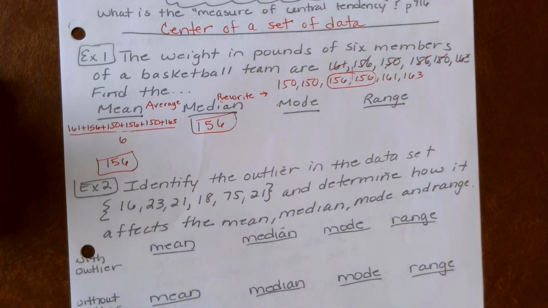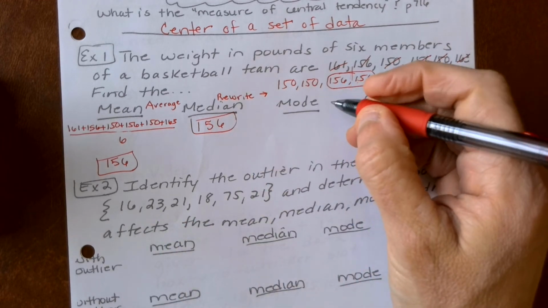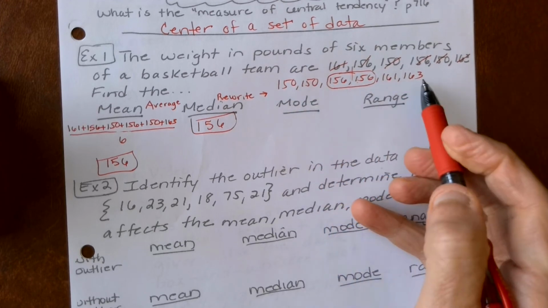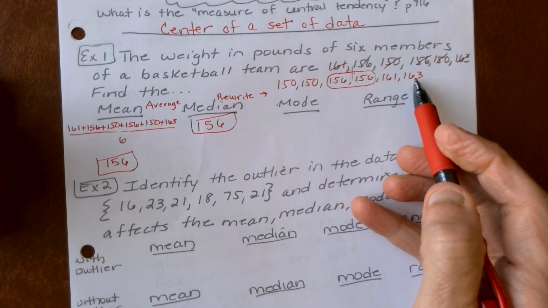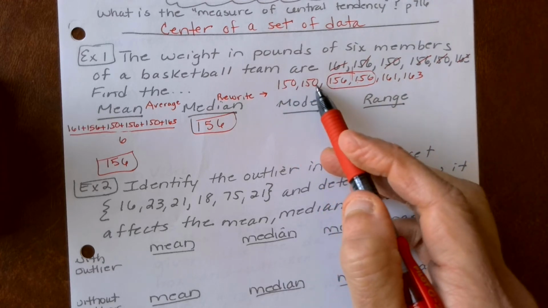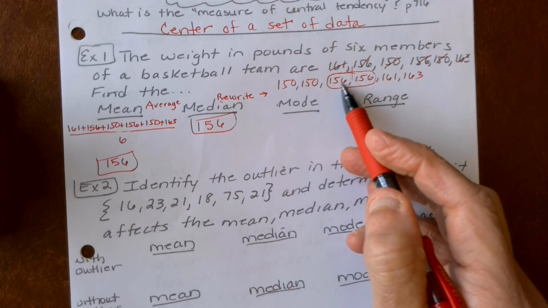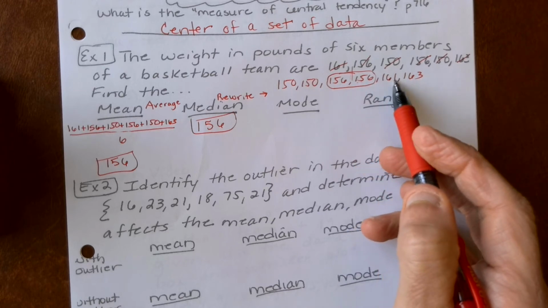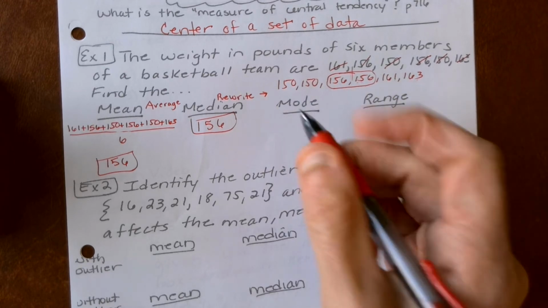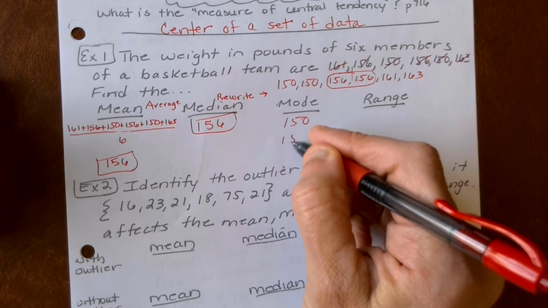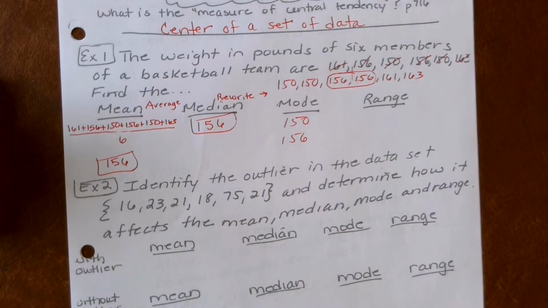The mode is the one that occurs in the data set the highest number of times. So when we look in here, see how the 150 is there twice? 156 is there twice. That's there once, that's there once. So there's actually 2 modes here. It's 150 and 156 because they both appear twice. If they all were only there one time, there would be no mode.